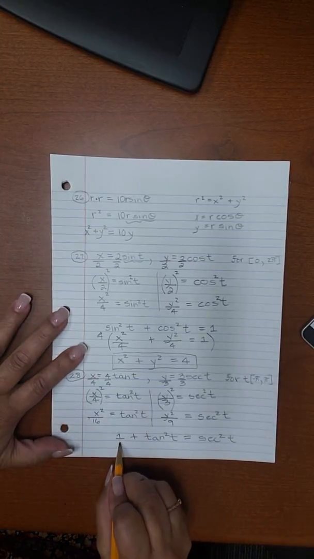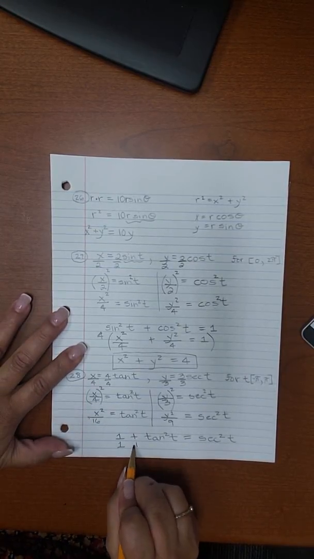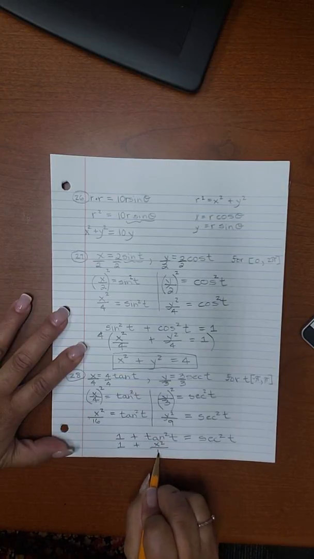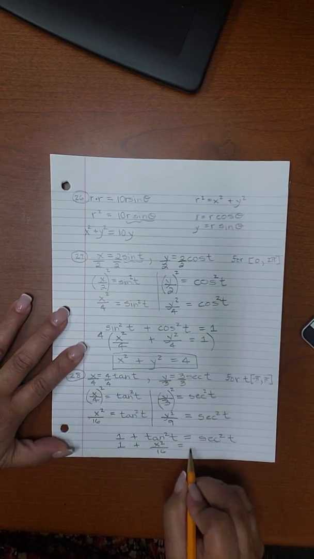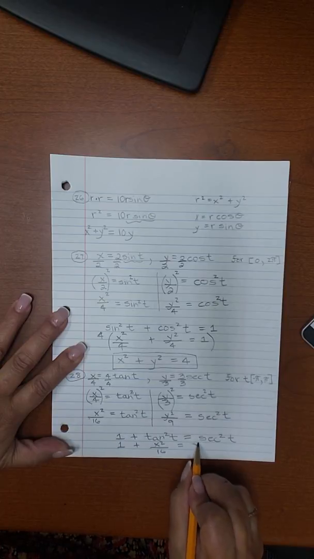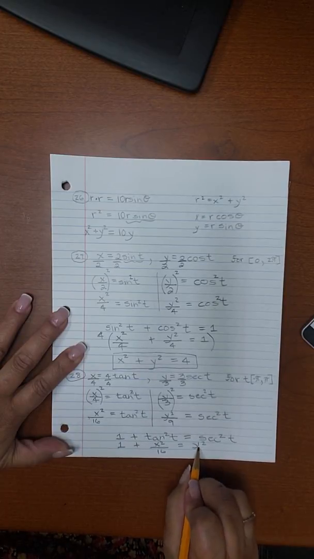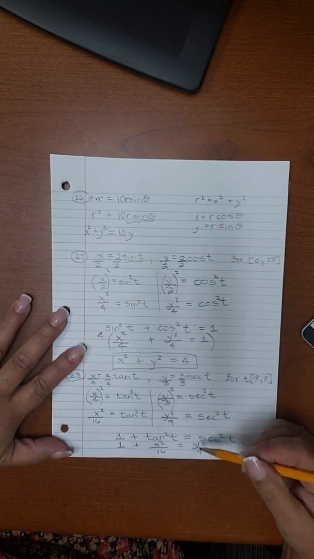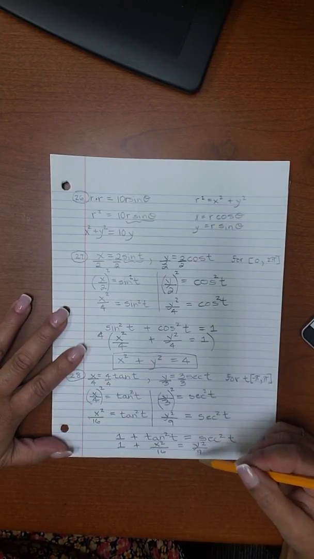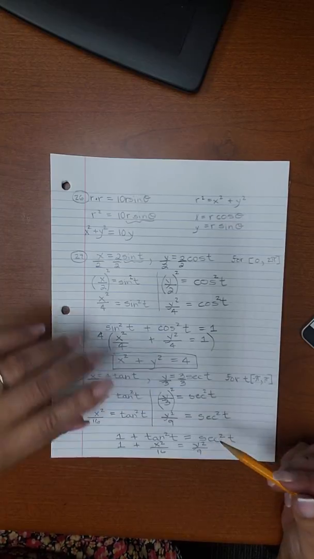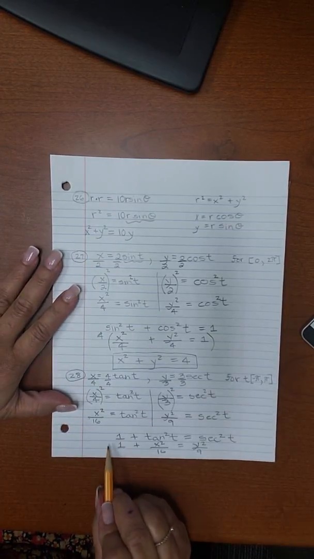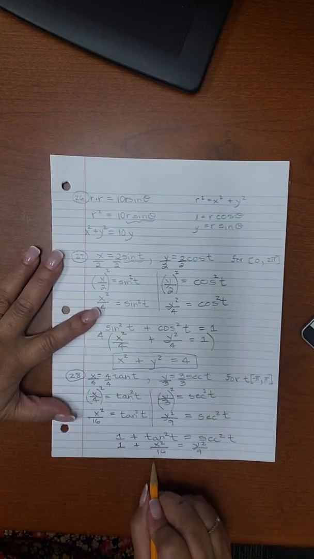Okay, so plugging into this, tan squared was x squared over 16. Secant squared is y squared over 9. Now see, these coefficients are different, so this is either an ellipse or a hyperbola. You want to wait until you get this number 1 by itself in order to make that decision.